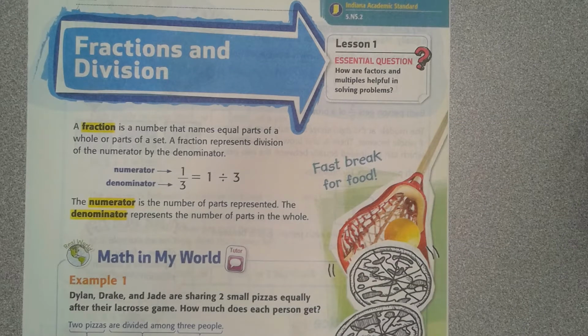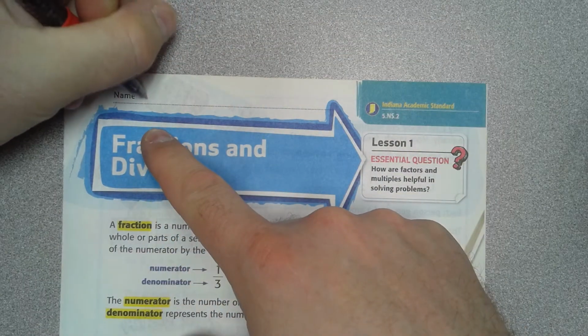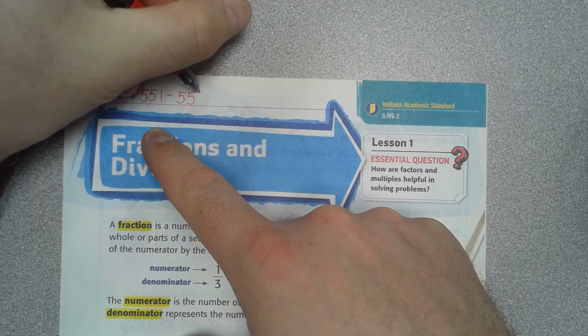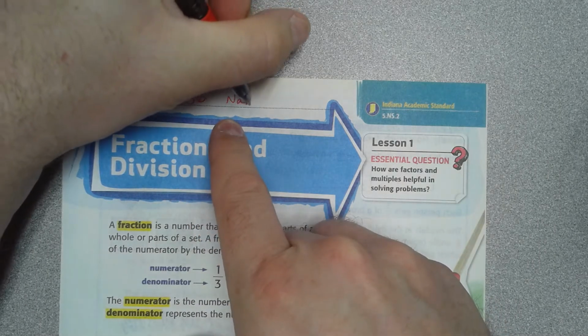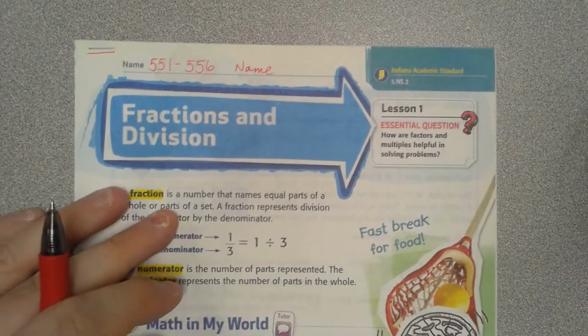We are now going to embark on chapter 8, lesson 1, which is fractions, all right? We've got old fun fractions that we're going to be working on. Today, as we've always done, these are going to be pages 551 to 556 of your new workbook. Make sure that you put your name on the top and you put your one staple right there in the left-hand corner, all right?